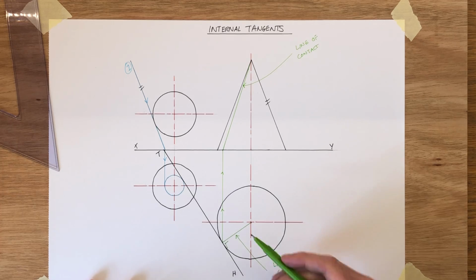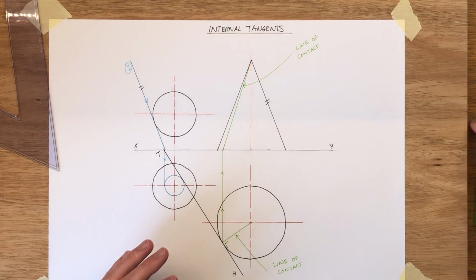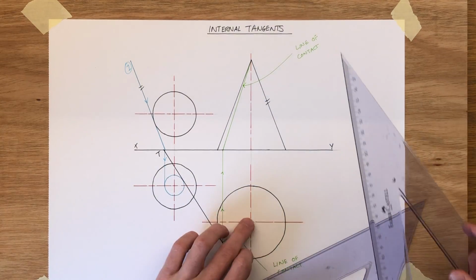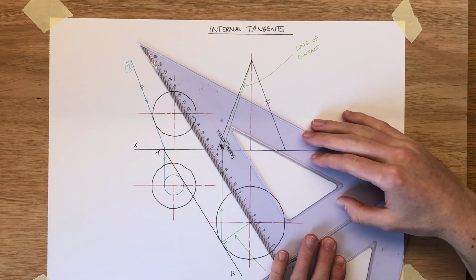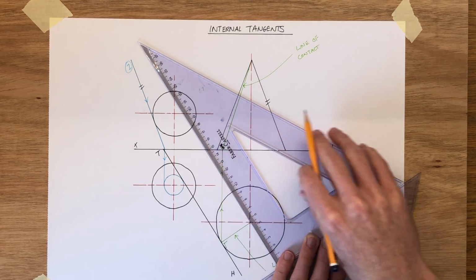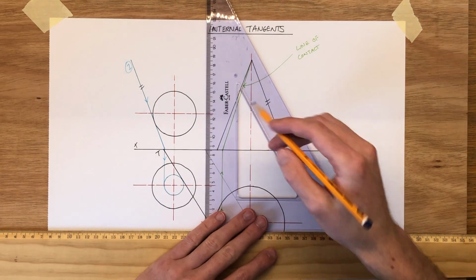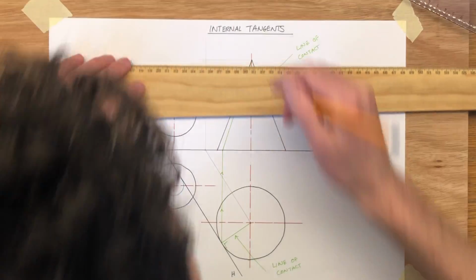We already have our HT, or internal trace, in the plan. So I want to find the internal tangent in the elevation. So to do that, we're going parallel to the HT from the center point. So parallel to the HT, I'll go over with a marker after, and parallel up to the XY line. From the XY line, we're going vertically up, straight up, construction line, and then we're bringing the apex of the cone across to where they intersect.